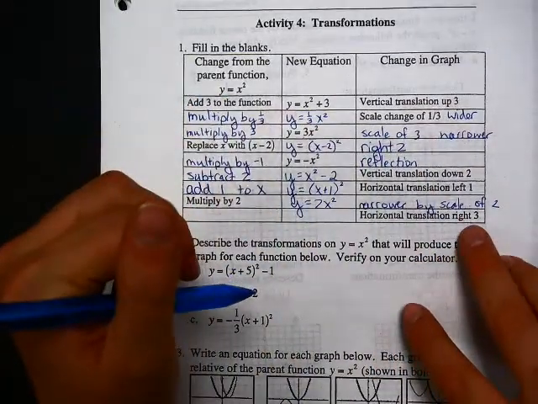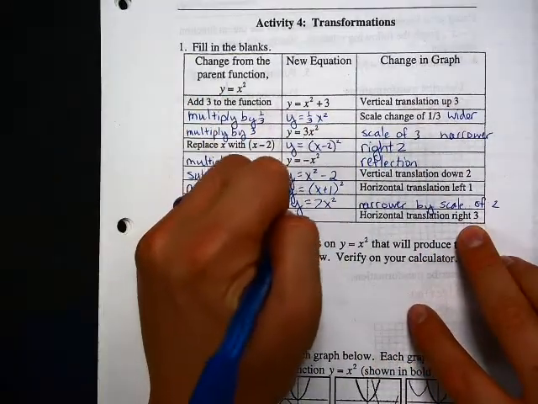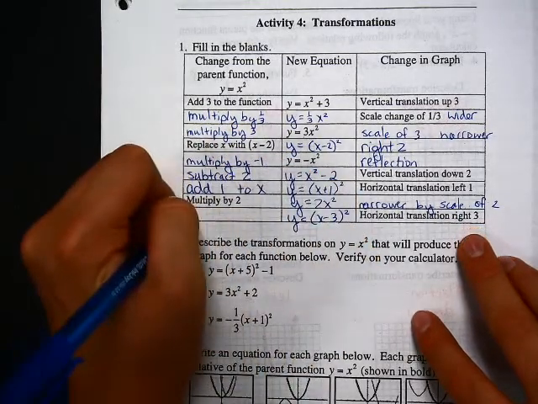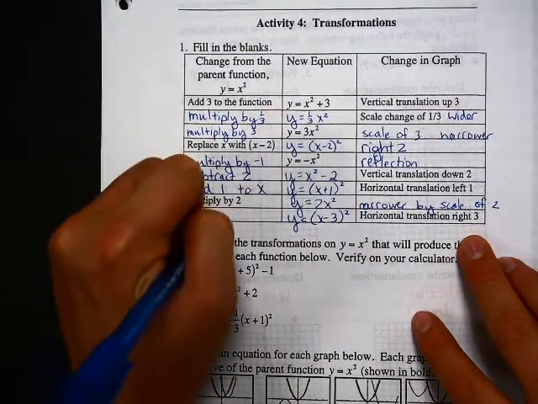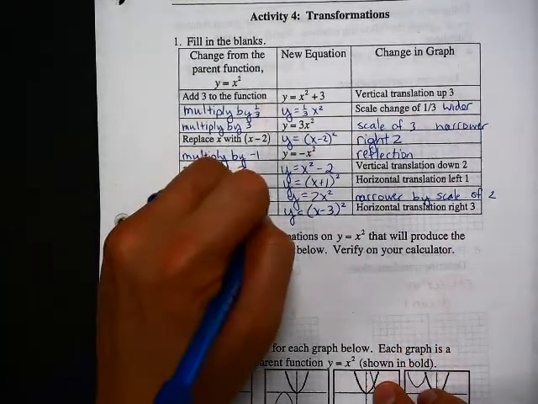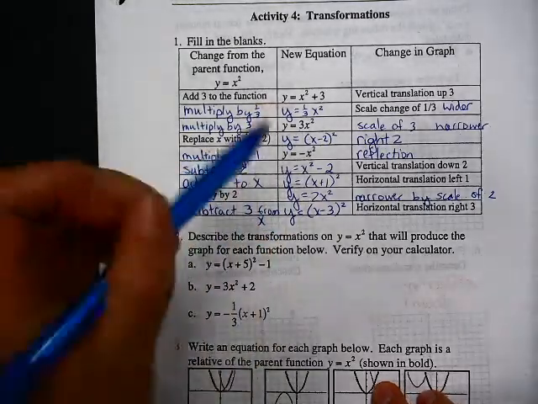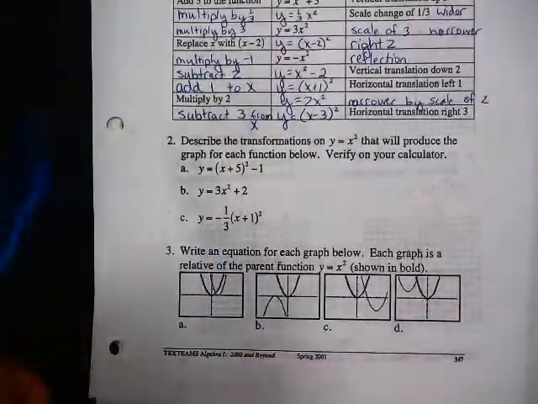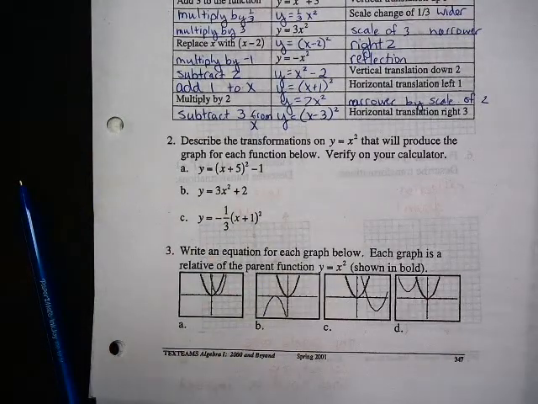And horizontal translation right 3, that will be y equals x minus 3 squared, so we just subtract 3. So if you are watching the video notes, I'd like you to put a big star up here. Thank you.